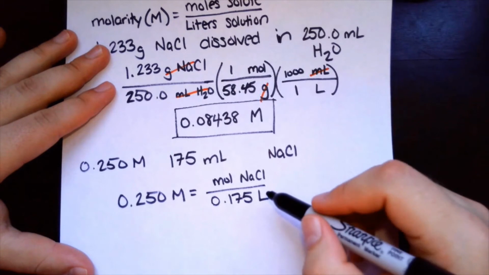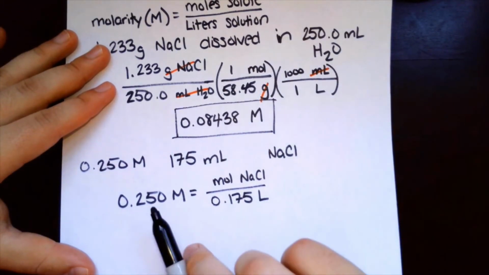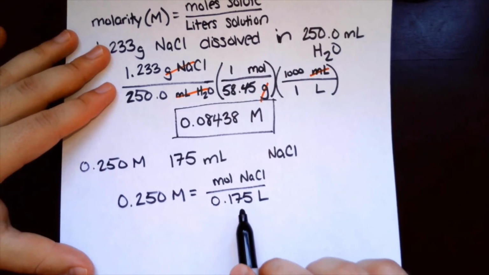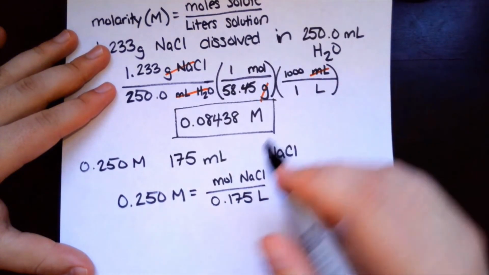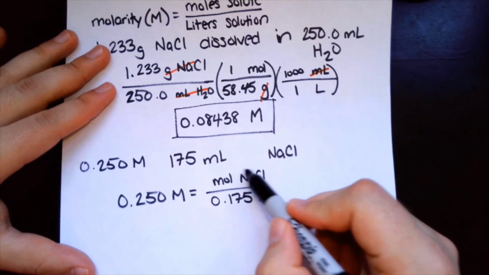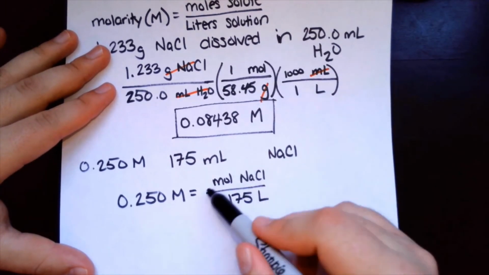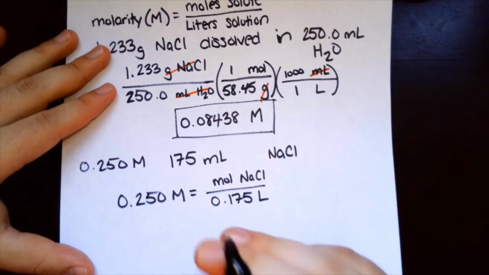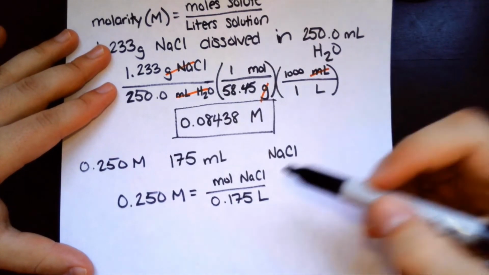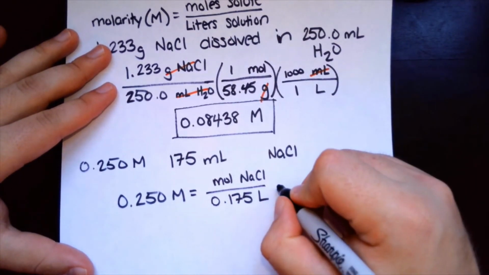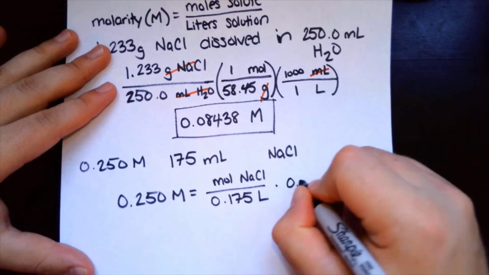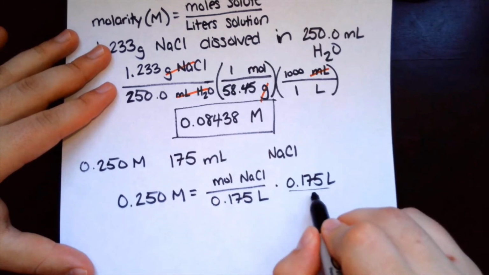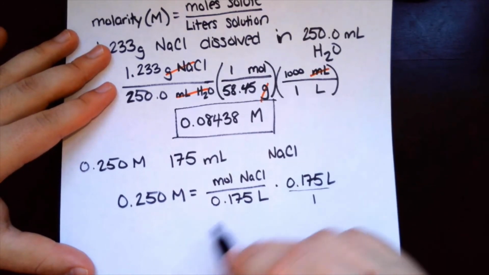Now, if you have this in the denominator, I've seen a common mistake in the past of students where they would just divide both sides by 0.175 to cancel it out here. But 0.175 is starting in the denominator here. If it's in the denominator and you want to cancel it out from this side, because we need to isolate whatever variable we're solving for. We're solving for moles of NaCl, so we need to get that variable by itself on its side of the equation. So if this is in the denominator, we have to multiply by that, so that way we end up with that unit in the numerator and the denominator, and that's how it cancels out.